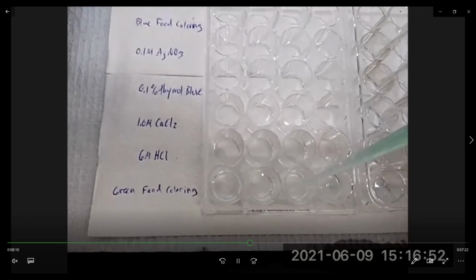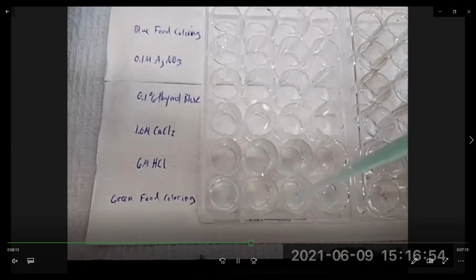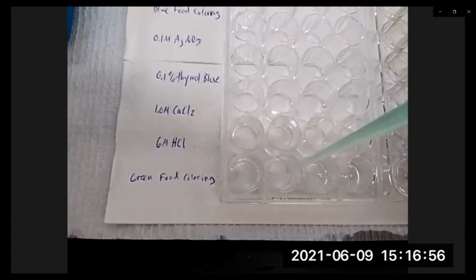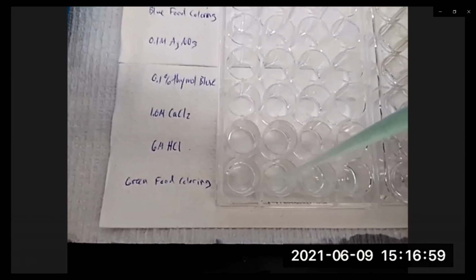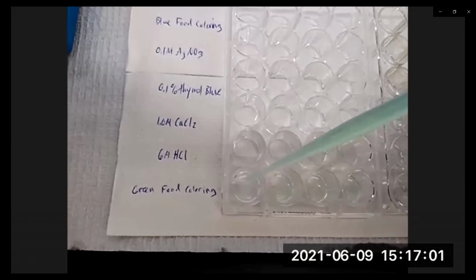So we're adding somewhere between around 5 to 10 drops of the reagent. And bear in mind that it may take a while for a reaction to occur.